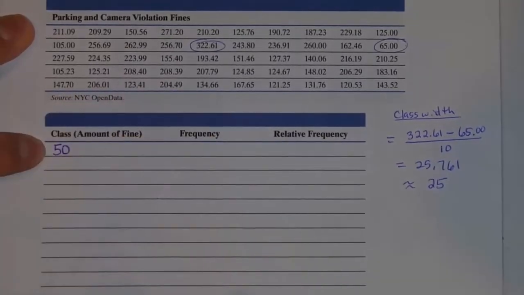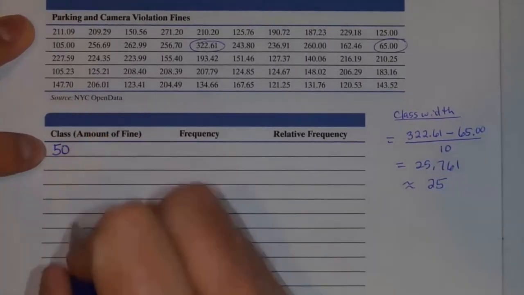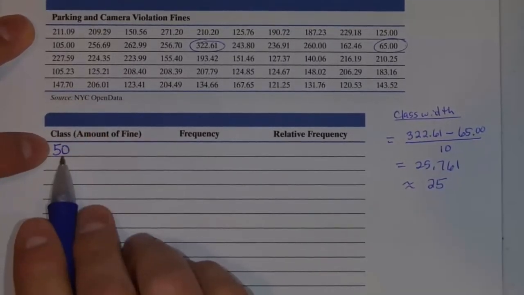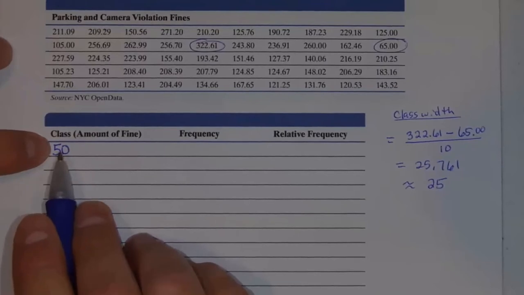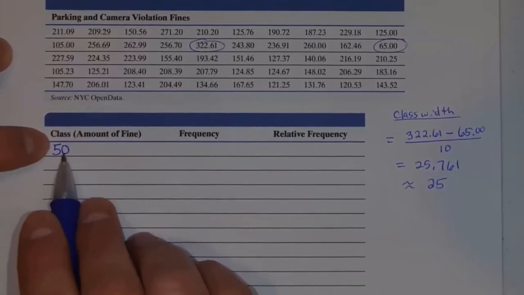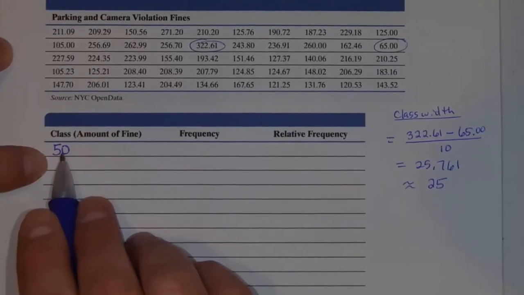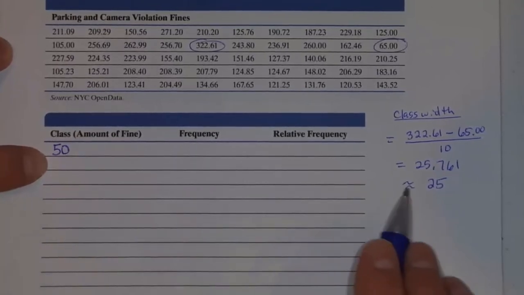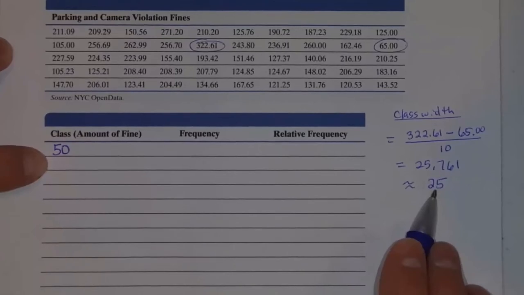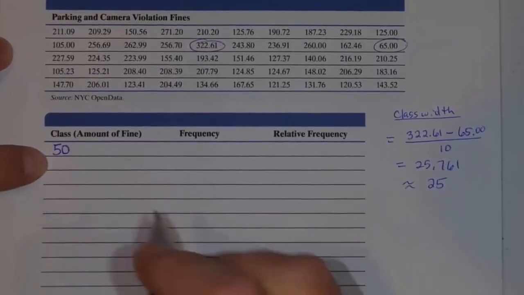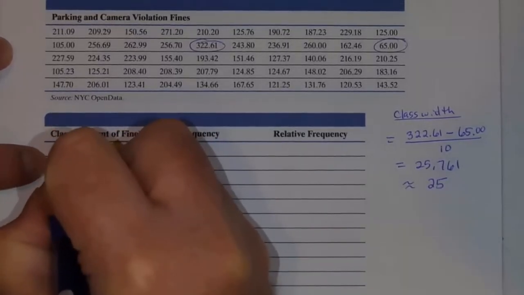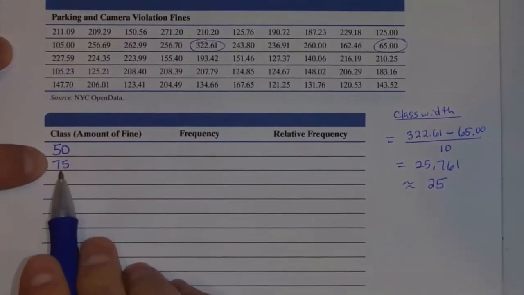So I'm going to go from $50, and that's going to be where I start my first class. Now, the next step is where people goof up a lot, so I want you to pay close attention here. To get the beginning of my second class, I'm going to take my 50, the lower limit of my first class, and add the class width. So 50 plus 25 is going to be 75. That's going to be the lower limit of the second class.